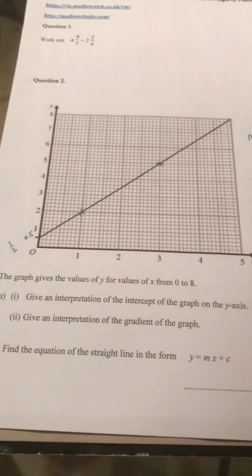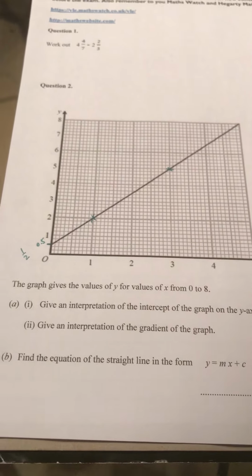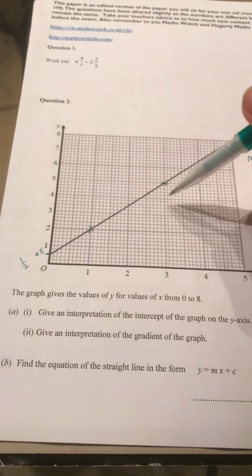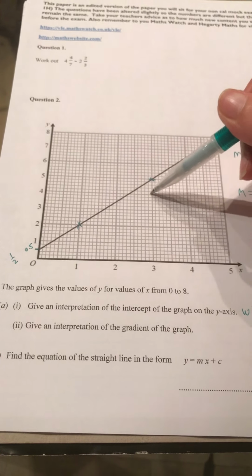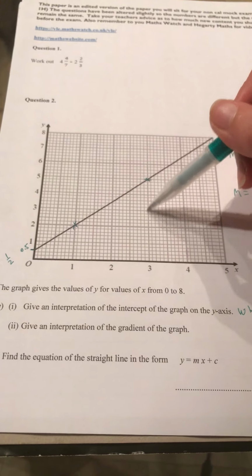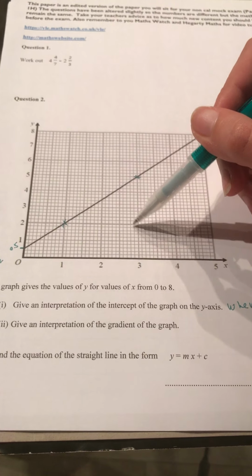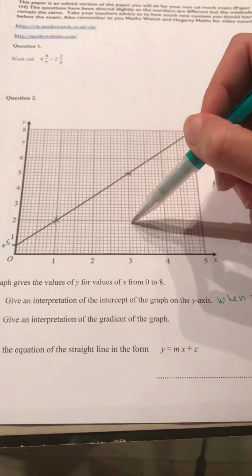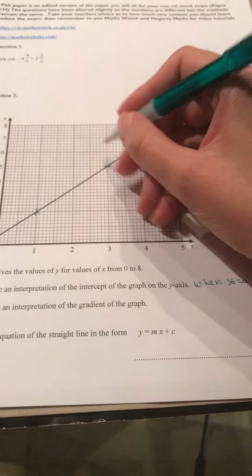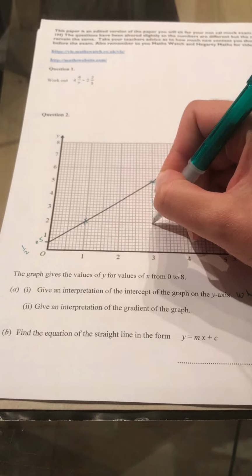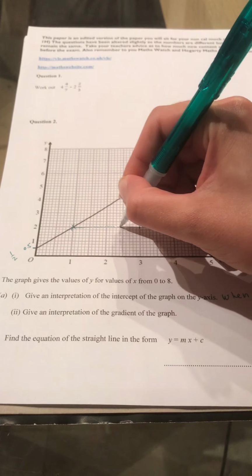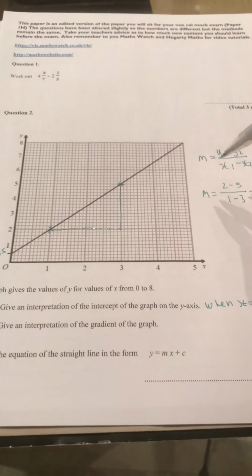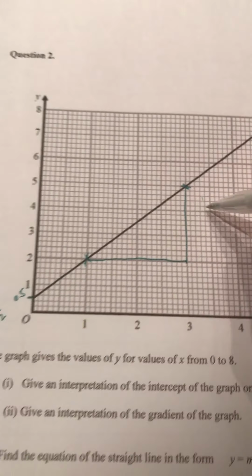So I've got 3 over 2 as a final answer for the gradient. Another way to do it is by inspection. You basically want to have a look at how many units you're going up in the y direction and how many units you're going across in the x direction to form that triangle here. So there you go. Now let's count the units.